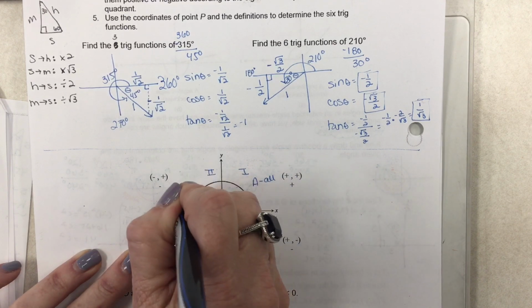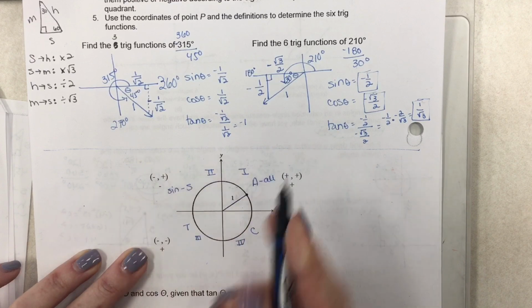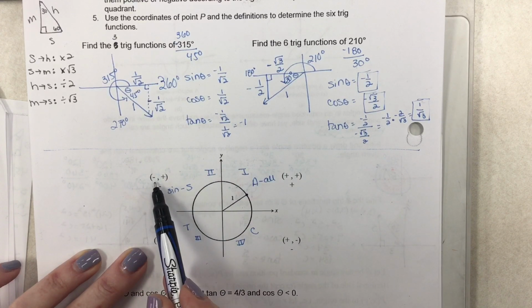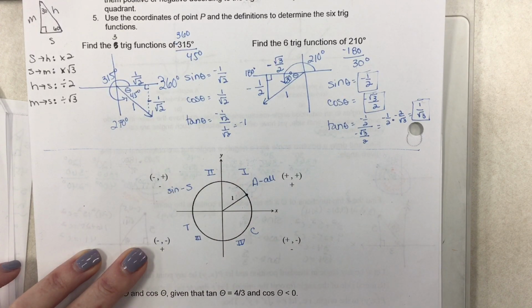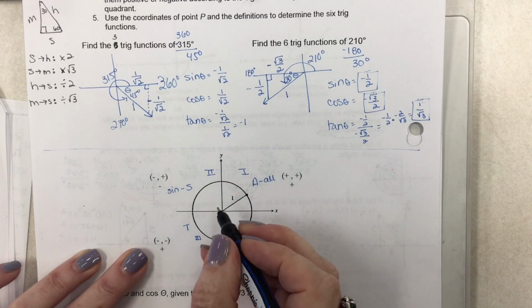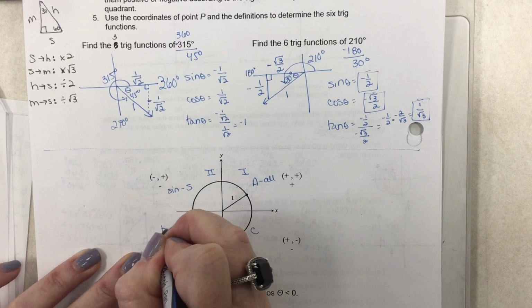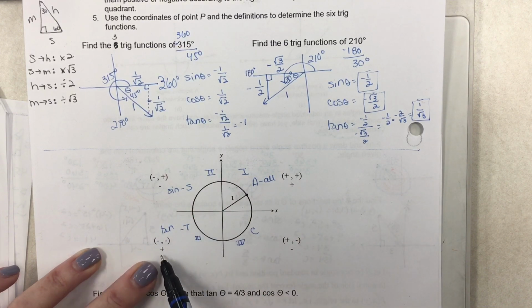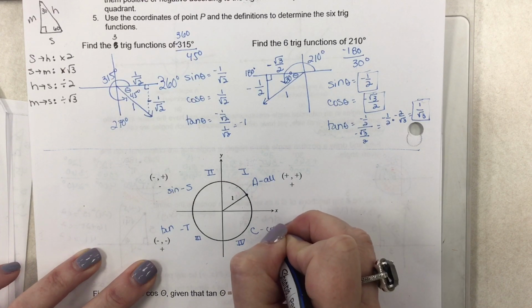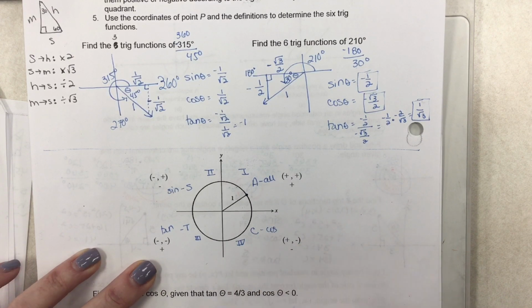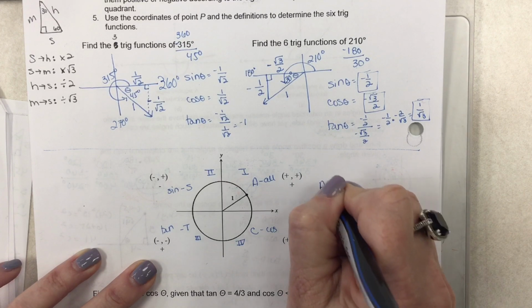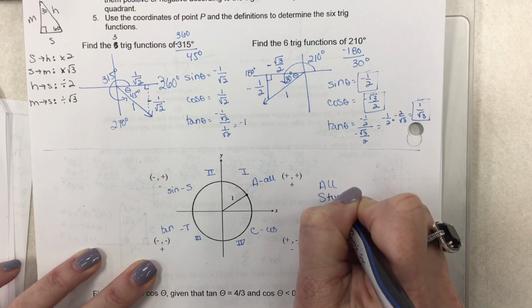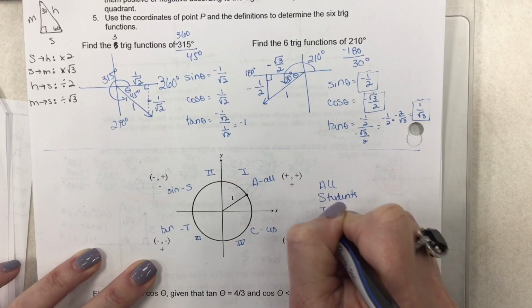The S stands for sine. Only sine is positive in the second quadrant. The T stands for tangent. Only tangent is positive in the third quadrant. And C stands for cosine, and only cosine is positive in the fourth quadrant. So all students take classes.